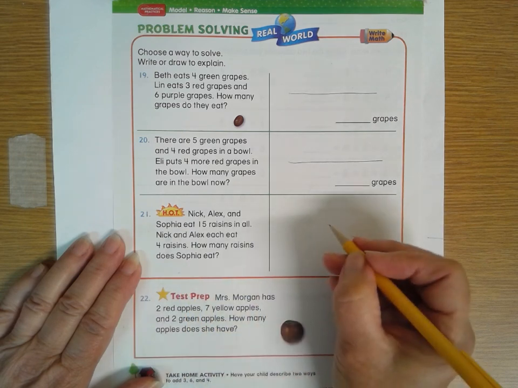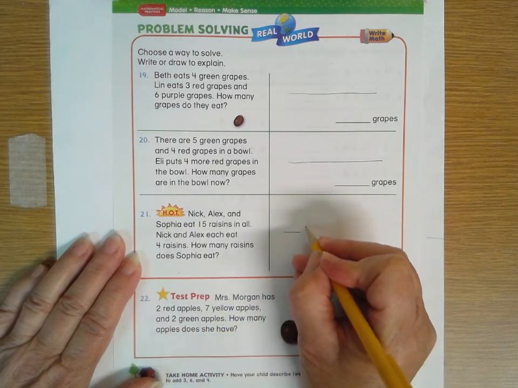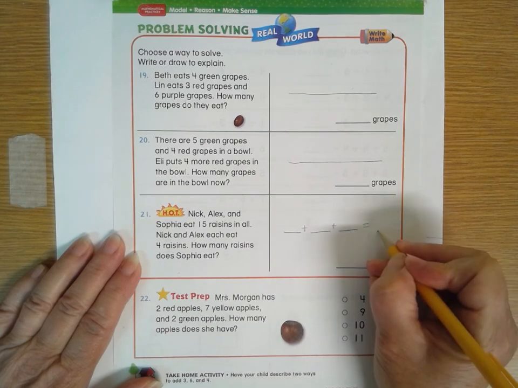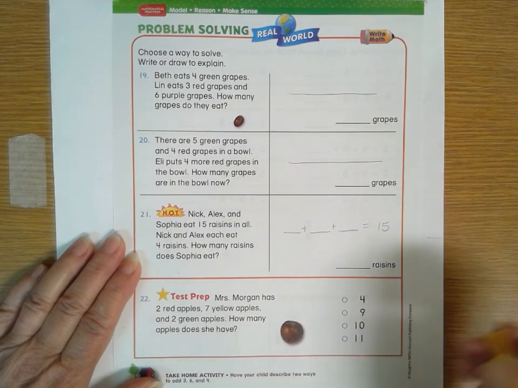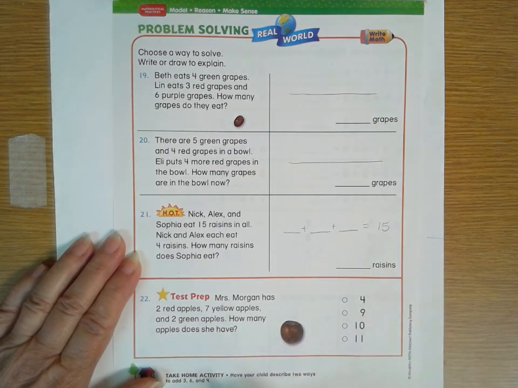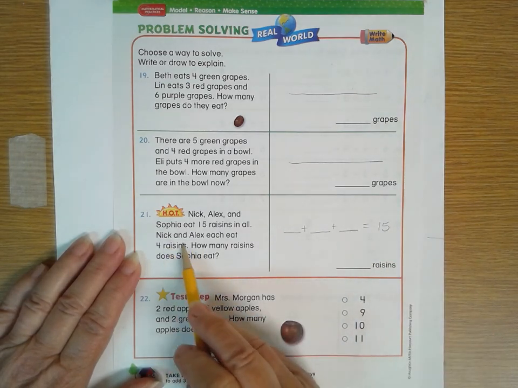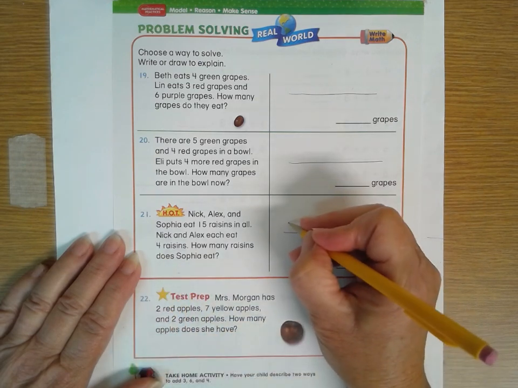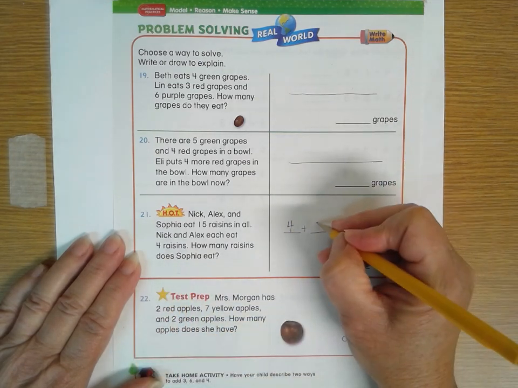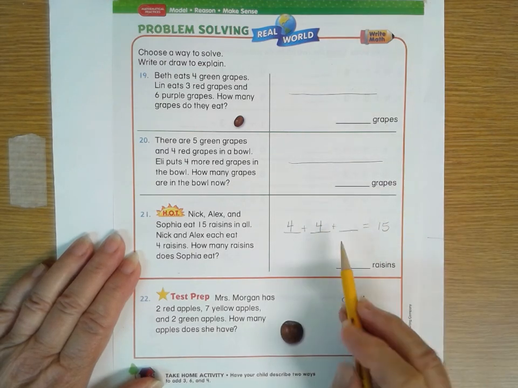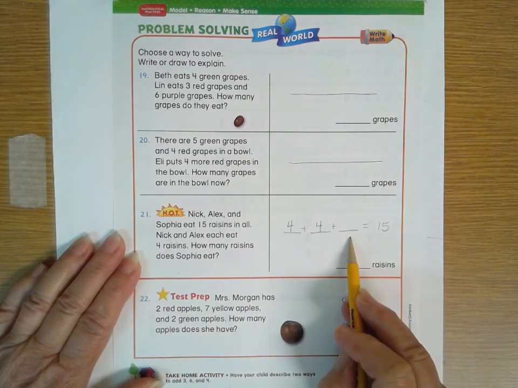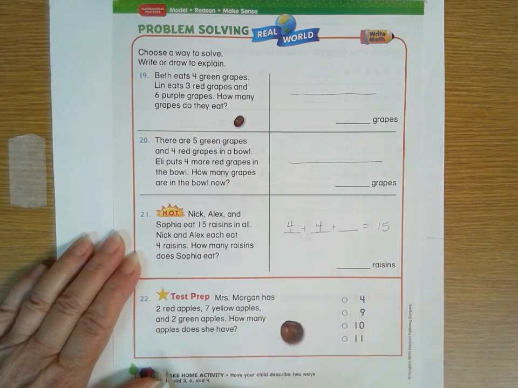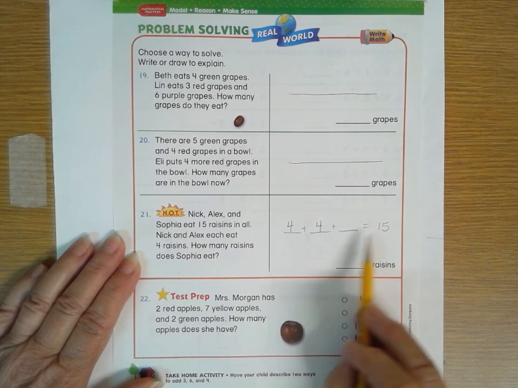So it tells us, well, we know that we have to have 3 addends, because we have 3 children. And we know that they eat 15 in all. So it tells us that Nick and Alex each eat 4 raisins. So Nick eats 4, Alex eats 4. We do not know how much Sophia has eaten. So you need to add your 2 addends together and see how much more you need to get to 15.